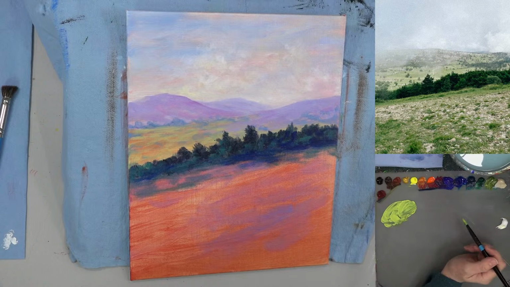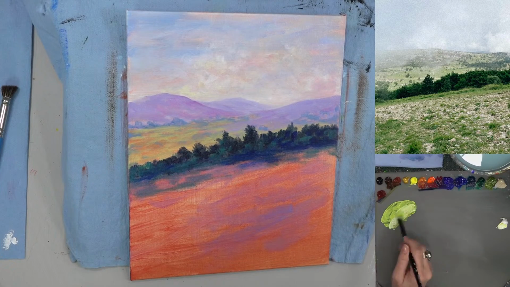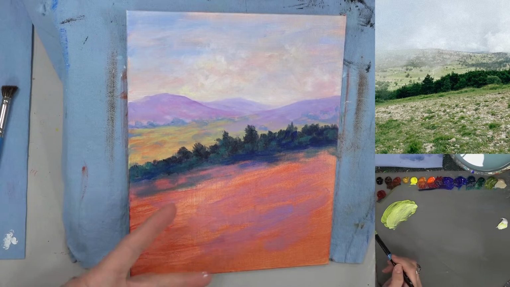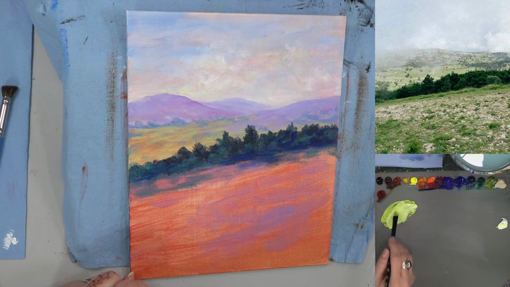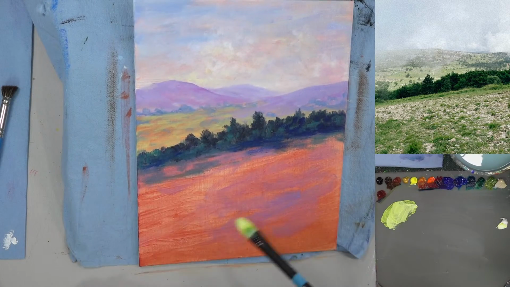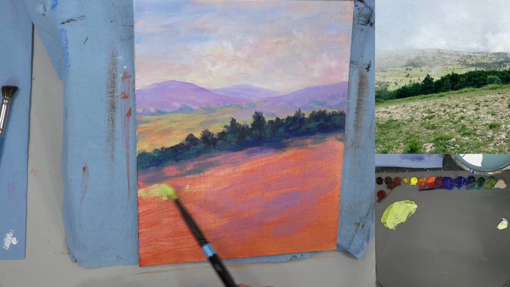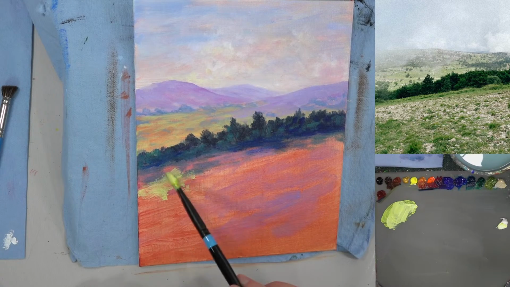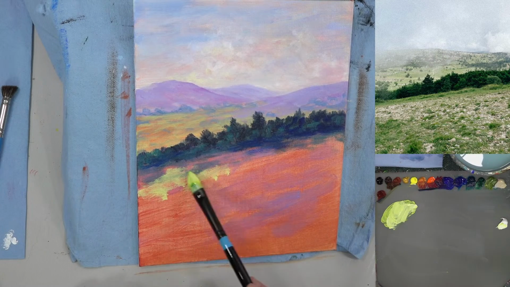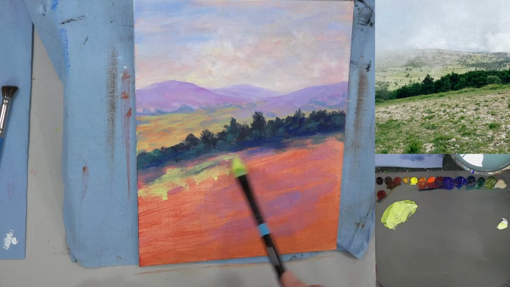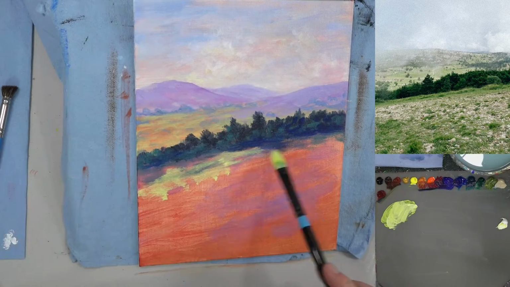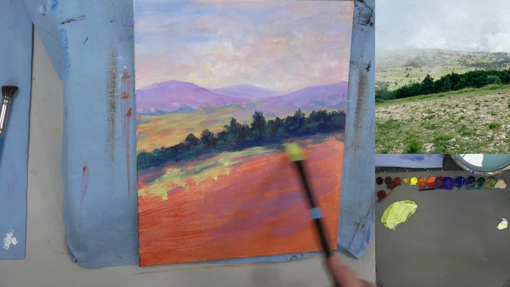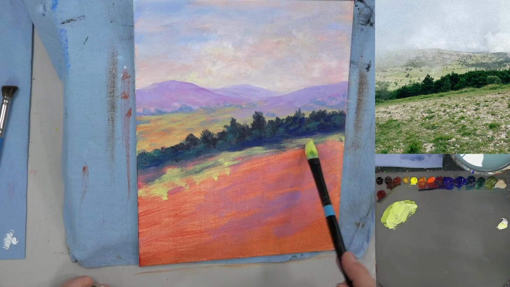All right, so let me think. What do I want to do here? I'm going to go a little bit lighter. Remember, this is going to be our second lightest value, which is also here. Let's go ahead and do some dry brushing. Since this is grass, you could use a fan brush for this. But because it's a flat plane, you're just generally going side to side.